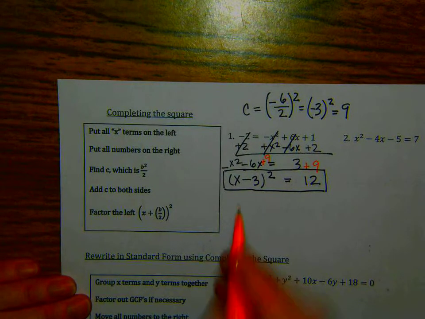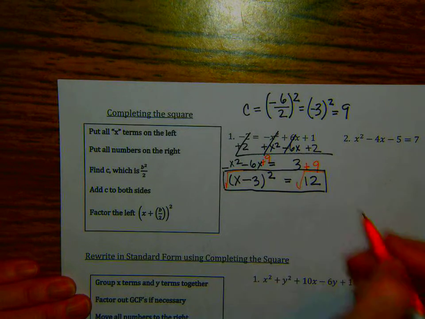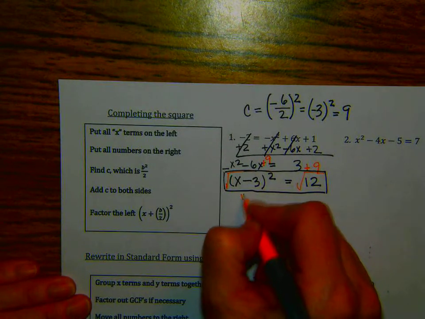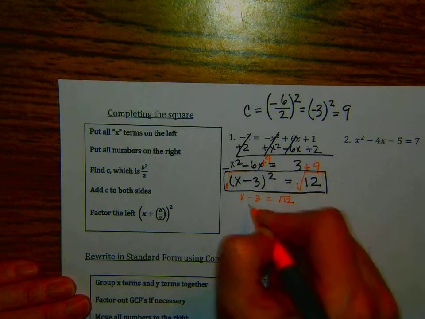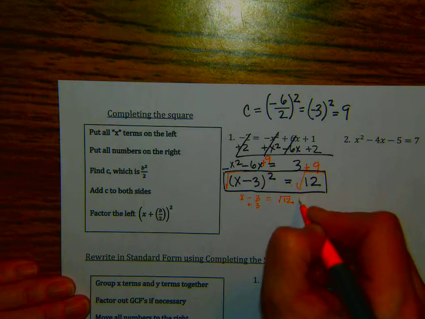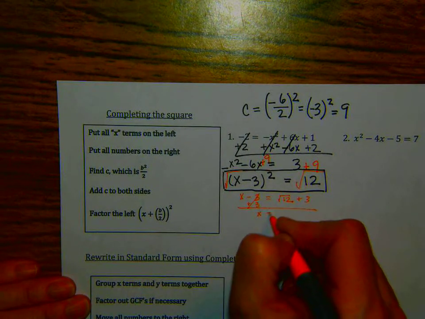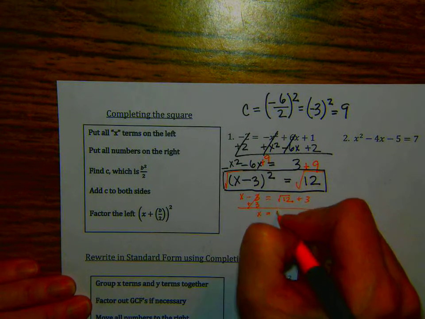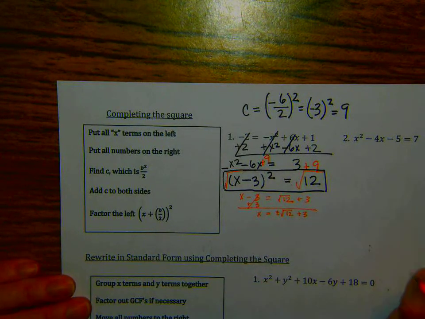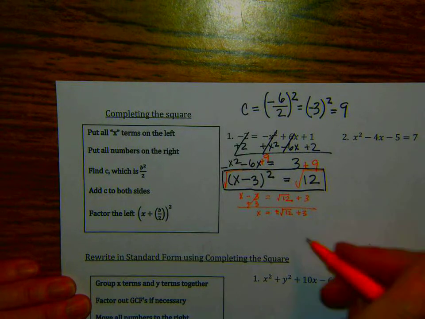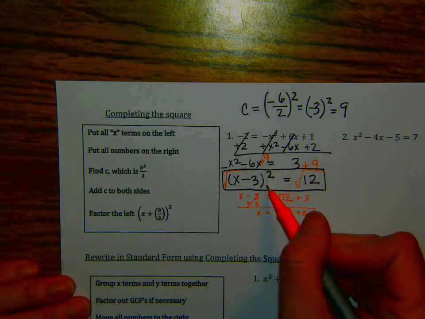So if I was going to solve it, I would take the square root of this side, the square root of this side, and I would get x minus 3 equals the square root of 12, and then I would add 3 to both sides, and I would get x equals positive or negative square root of 12 plus 3, and that would be my answer. Okay, that's how we did those problems. I really want to just get to this point right here for today.